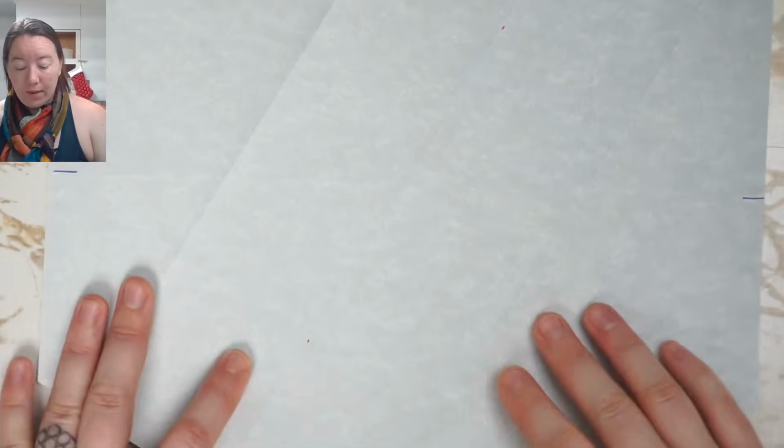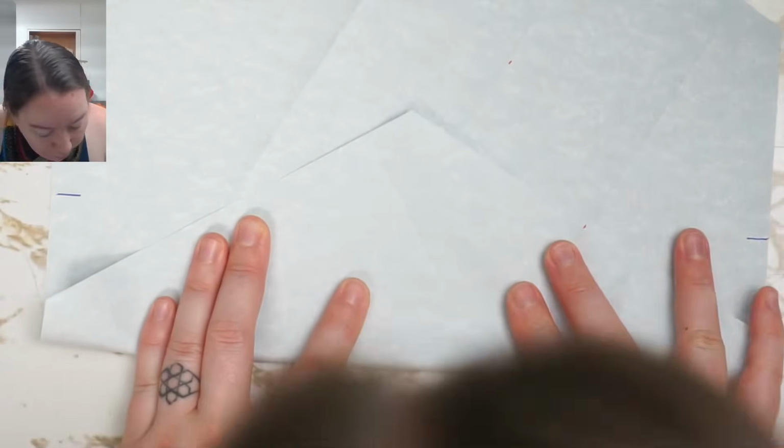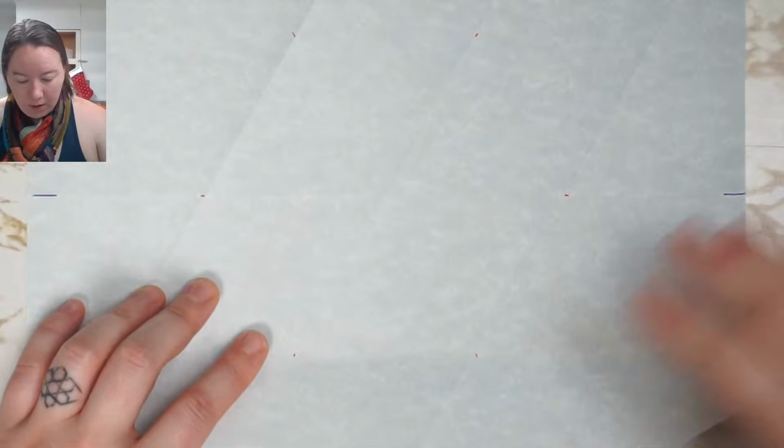And now I'll do the equivalent folds there. And I'll just put in these little marks on the center line. Go ahead and do that in all the directions.